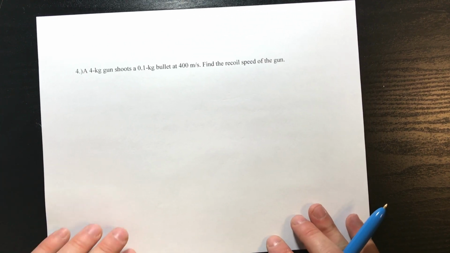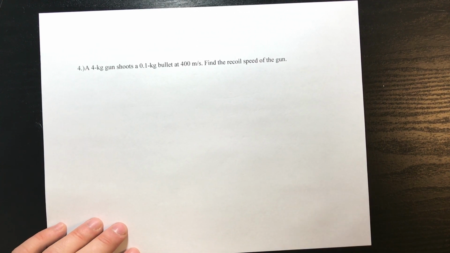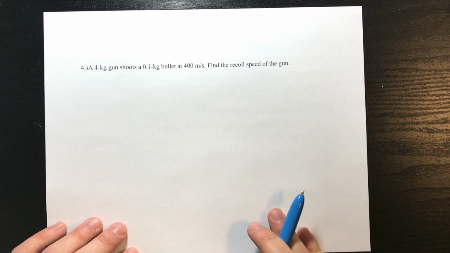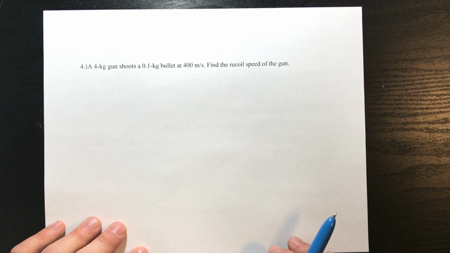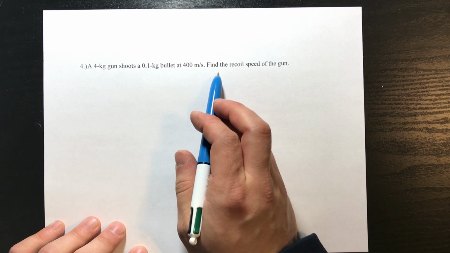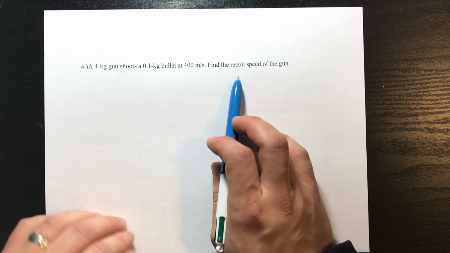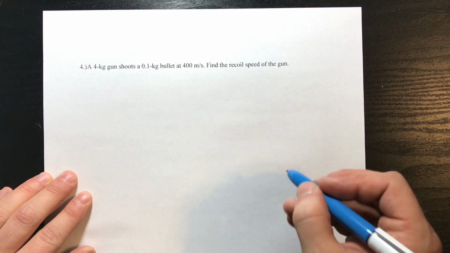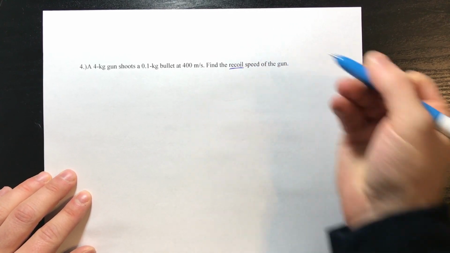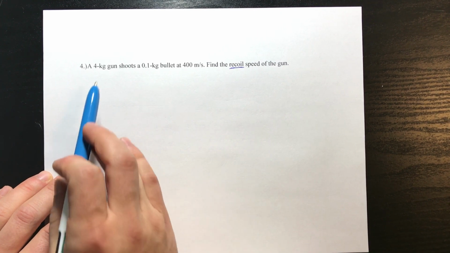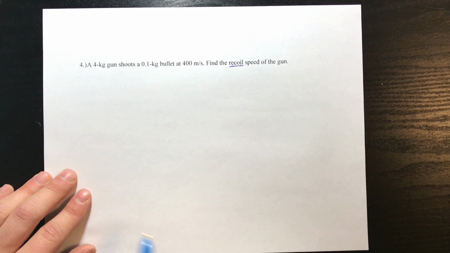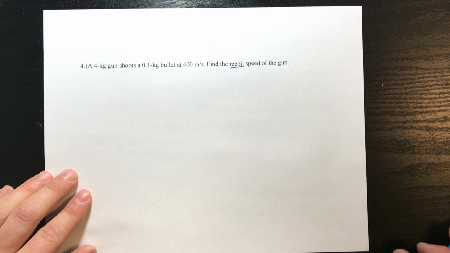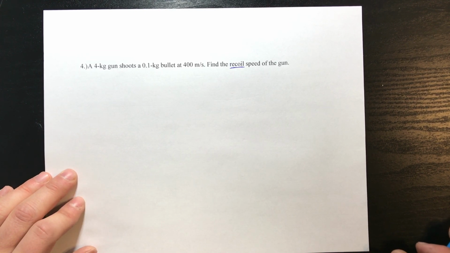Last but not least, number 4. Number 4 says a 4 kilogram gun shoots a 0.1 kilogram bullet at 400 meters per second. Find the recoil speed of the gun. This one couldn't have more blatantly stated what type of problem this is. Well, it's recoil. Your first hint was that it was a gun firing a bullet. Even more so, it comes out and asks for a recoil speed or a recoil velocity. So how do we figure this out?